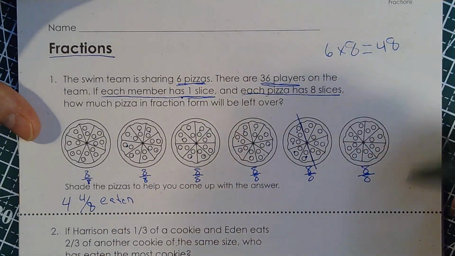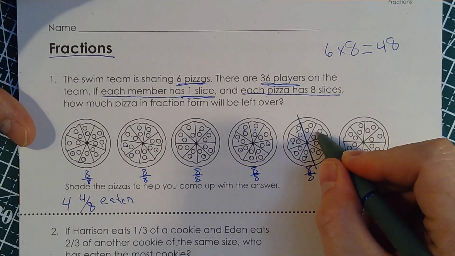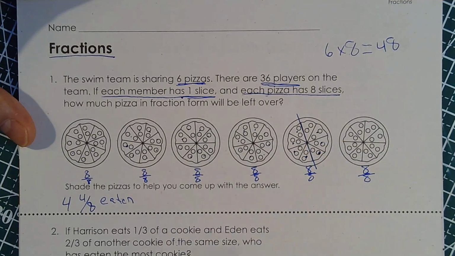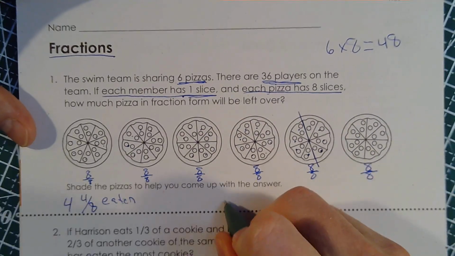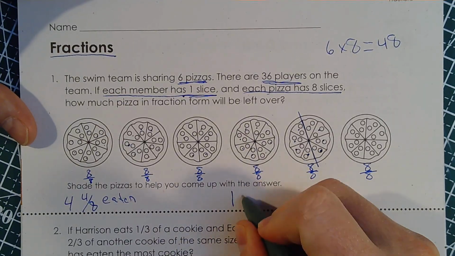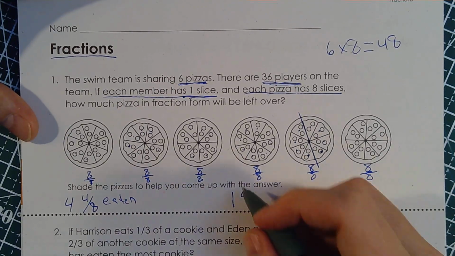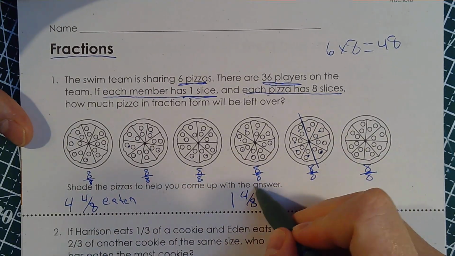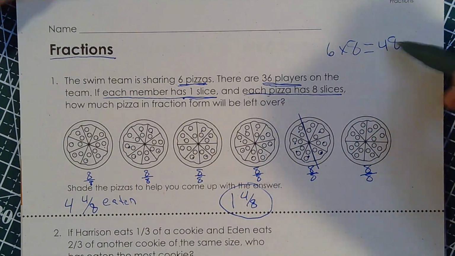Now we need to count how much there is left. We've got 1, 2, 3, 4. And 1 whole pizza is left. 1 and 4/8. So how much is left? That is our fraction. So do we need to know this information?